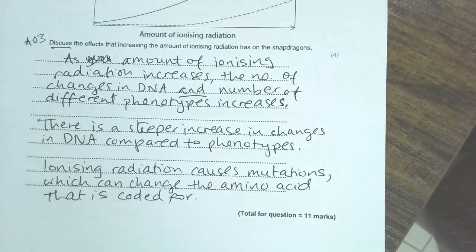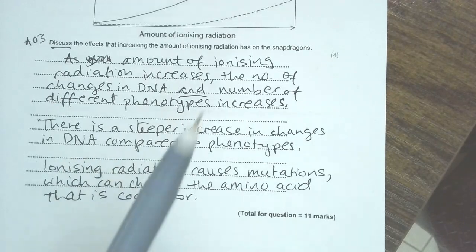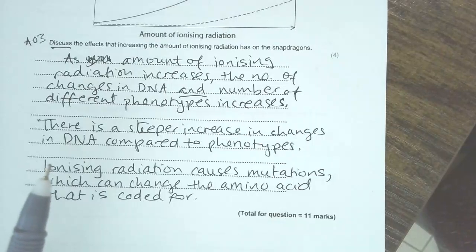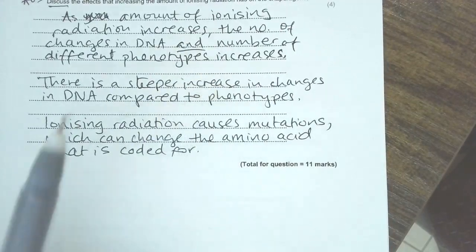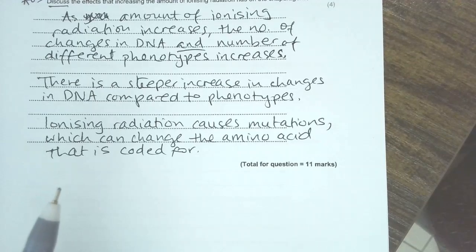However, clearly, if it causes a different amino acid and causes a different protein, then the phenotype would be different, right? But what this graph is showing us is actually there are a lot of changes in DNA in the base sequence, but not as many changes in the phenotypes as you would expect. So this is that question of why don't mutations always lead to a change in phenotype? Because it might not have an effect. It might just make the same amino acid, or it might make the same protein.